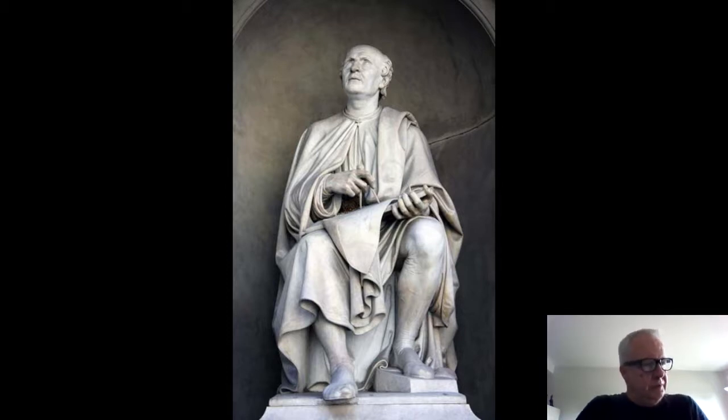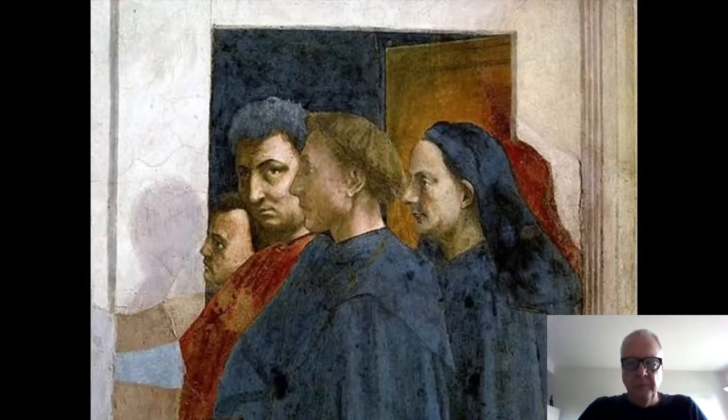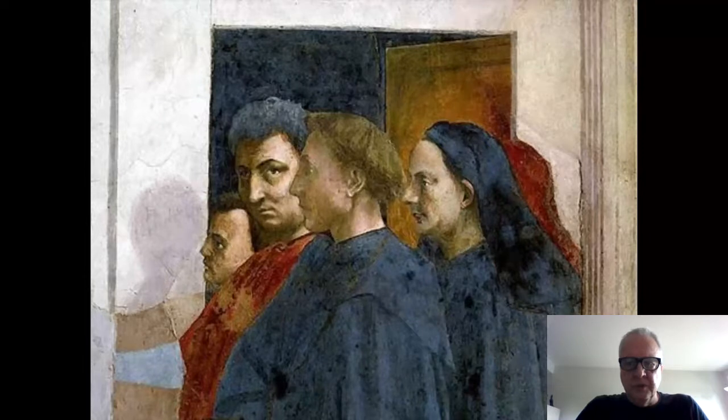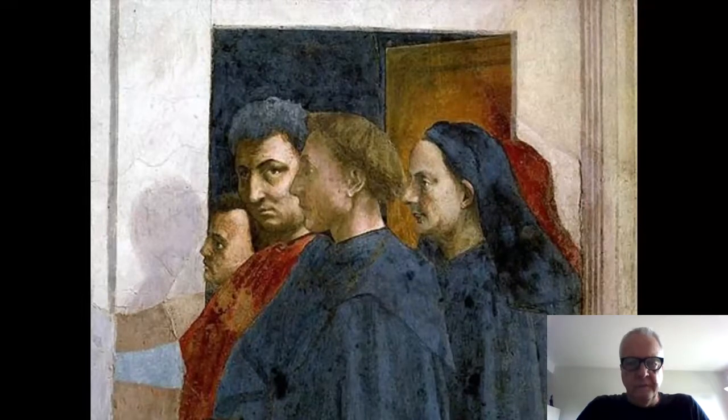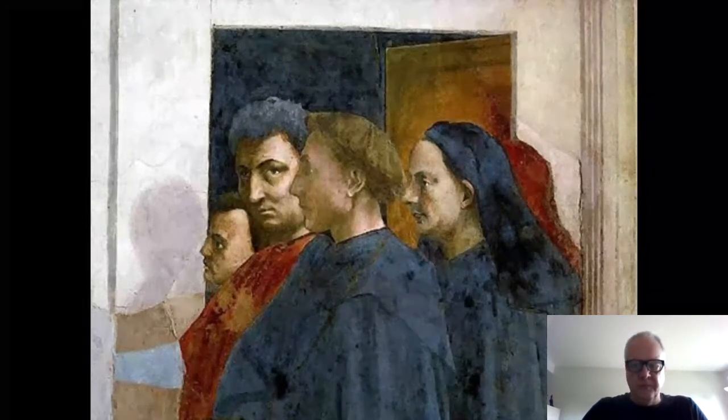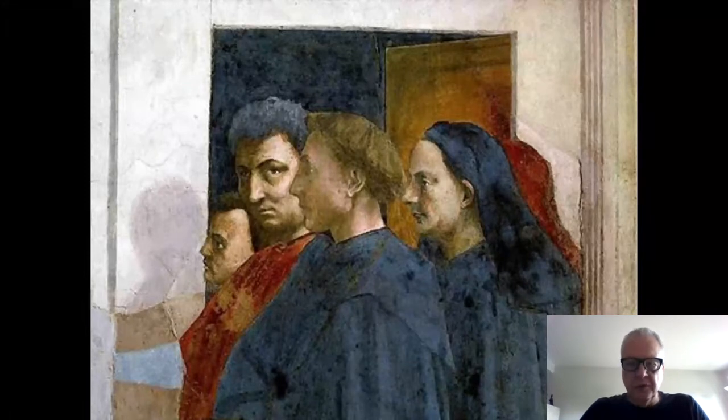This is a statue of Filippo Brunelleschi, the great architect of the early Renaissance. There he is, standing on the right there with his friends, the painters Masaccio and Masolino. This is a detail of a fresco by Masaccio in the Brancacci Chapel in the Church of Santa Maria del Carmine in Florence. This is a close group of people who created the Renaissance in Florence.